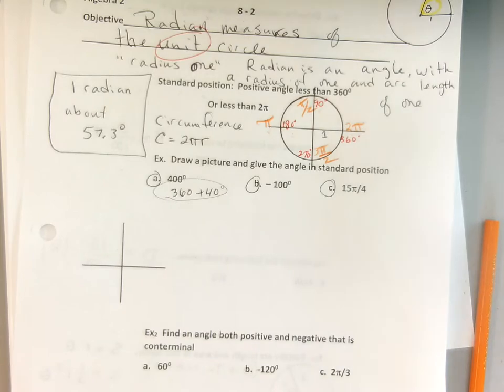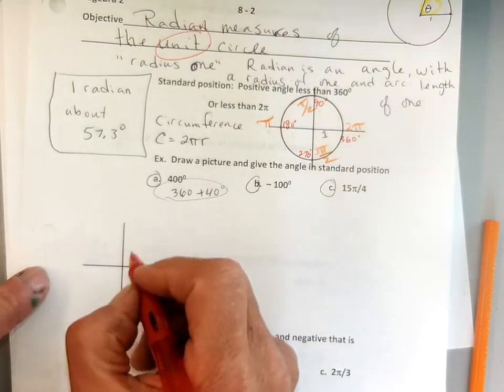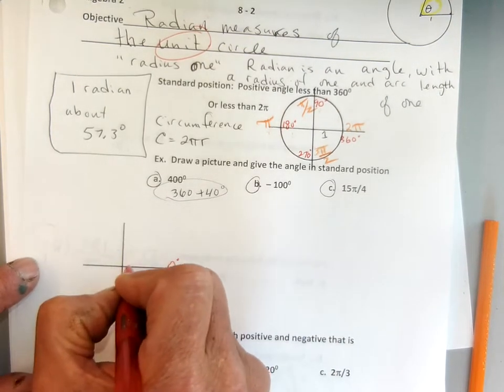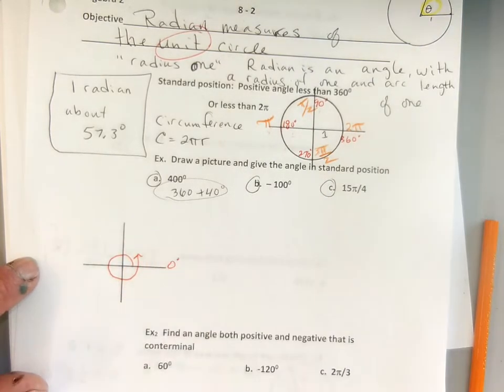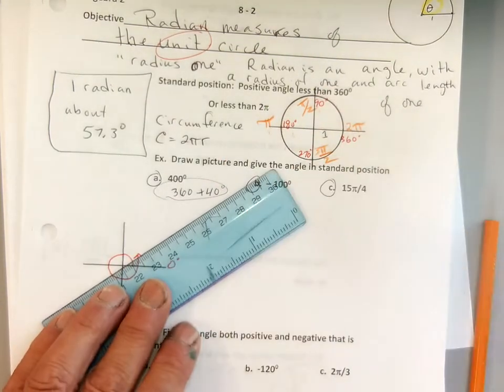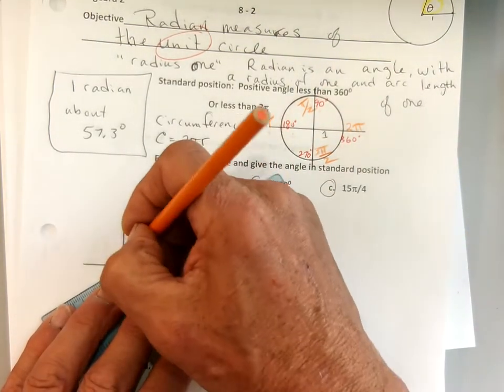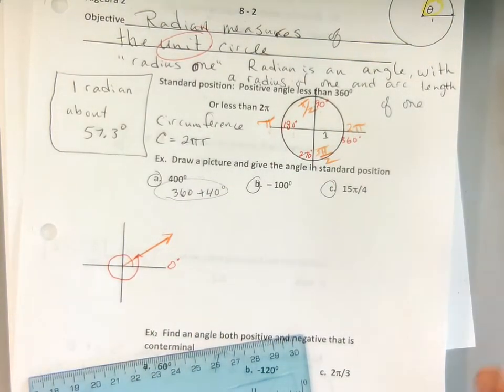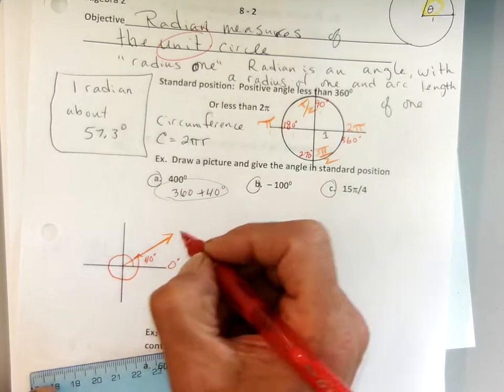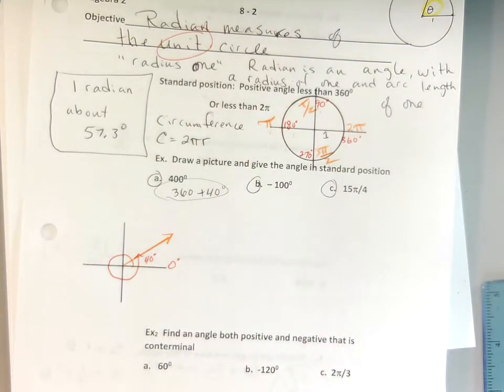And the reason I want to do that is because to show this, I'm going to start at 0 degrees. I'm going to go all the way around and 40 more. There's my 400 degrees. So for 400, you've got to go around the circle one full revolution, and then 40 more. It's like turning the tire. You know, if you have to rotate your tires, you spin the tire around and back around, right?